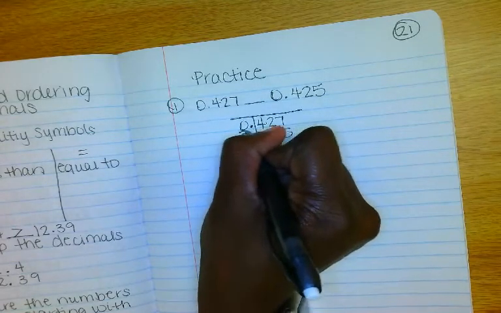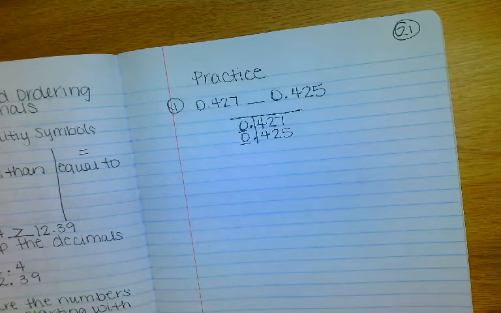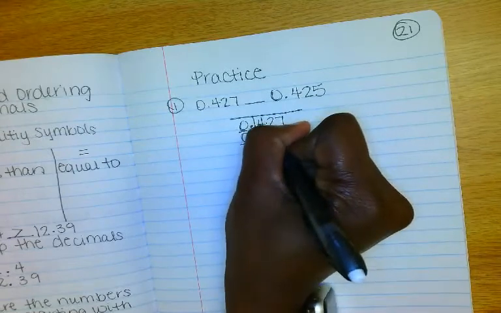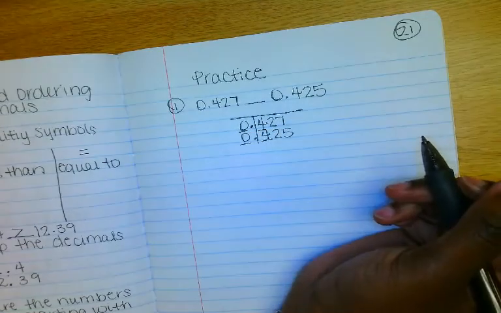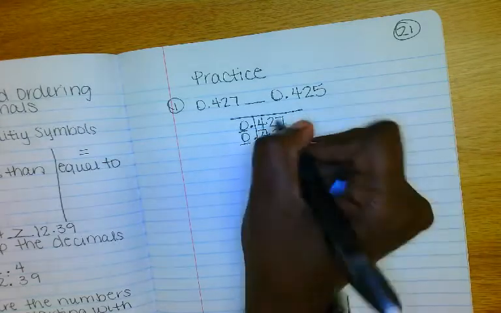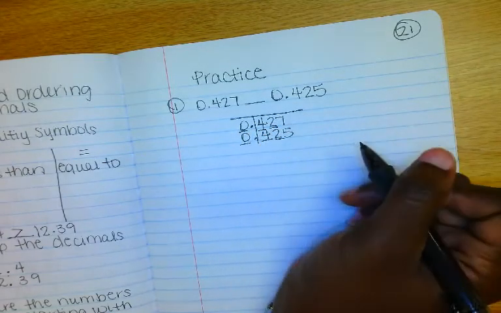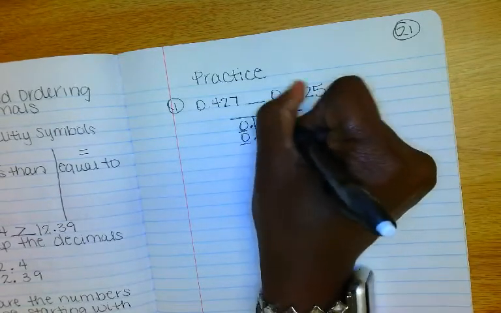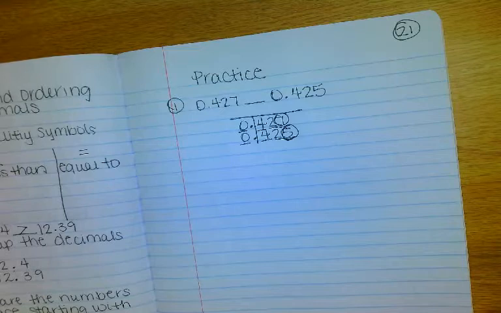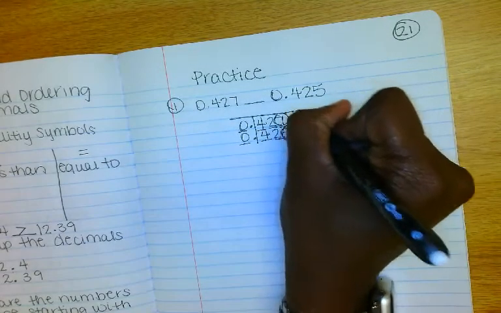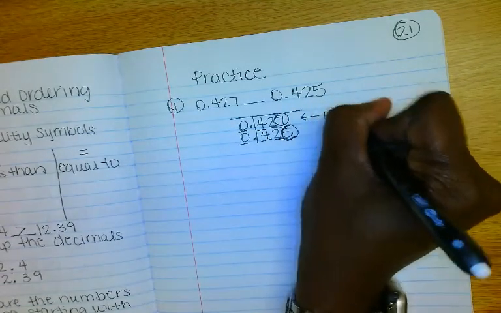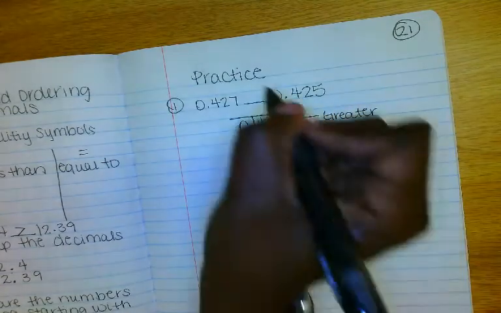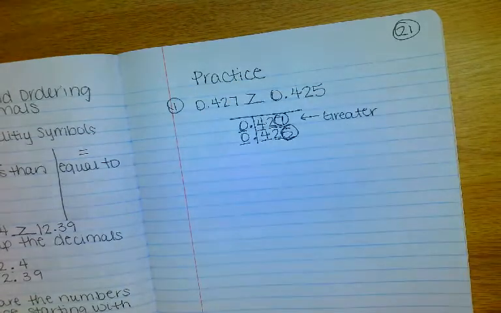I'm going to start here at my greatest place value. Both of those are zeros, so I'm going to move to the next one. In my 10th place, I have a 4 in both places, so I'm going to move to the next one. The next one, I have 2 in both place values. And finally, my last place value, I have a 7 and a 5. So those are the 2 I'm going to compare. I know that my 7 is greater. So I'm going to use the correct symbol. I'm going to put a greater than sign.